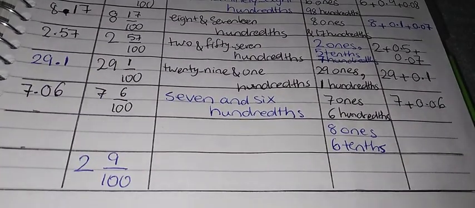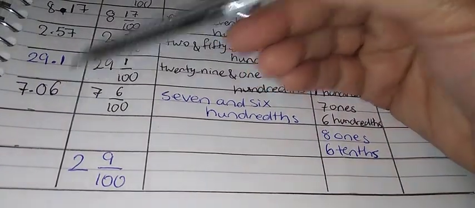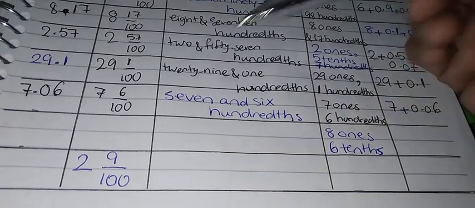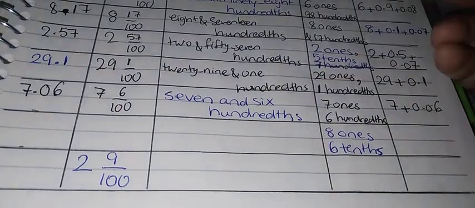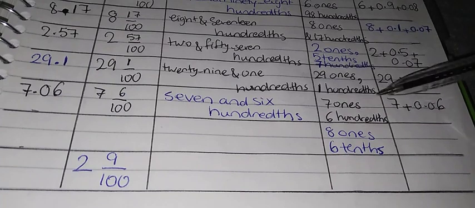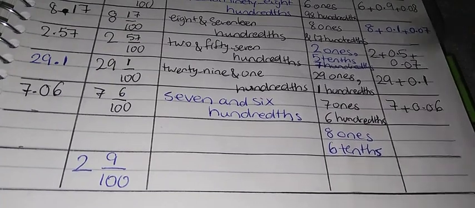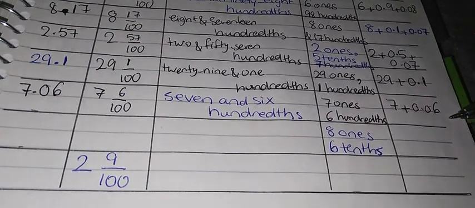Again, 7.06 in the decimal form, 7 and 6 over 100, 7 and 6 hundredths in the word form. The unit form is 7 ones and 6 hundredths. The expanded form is 7 plus 0.06.